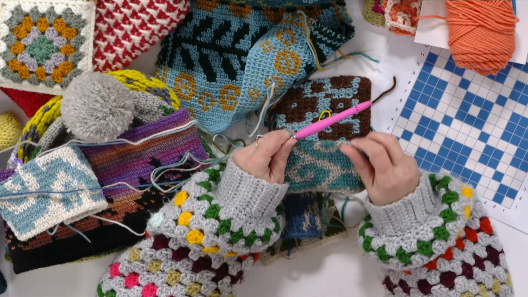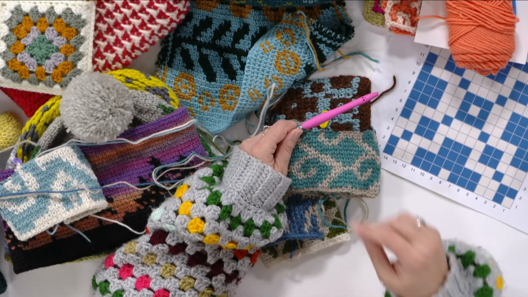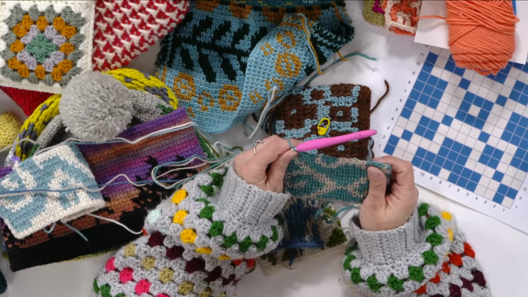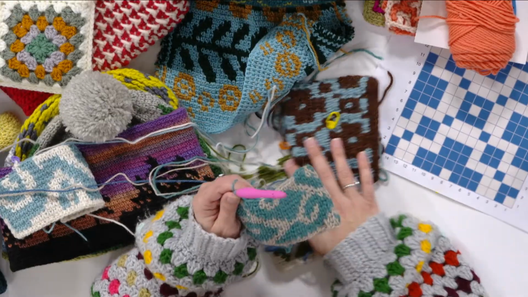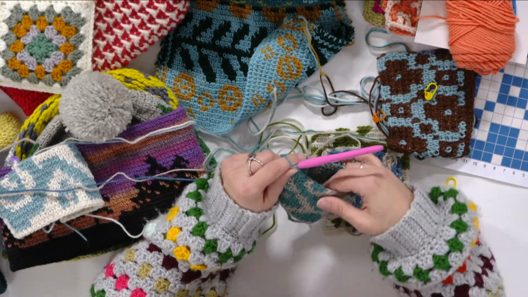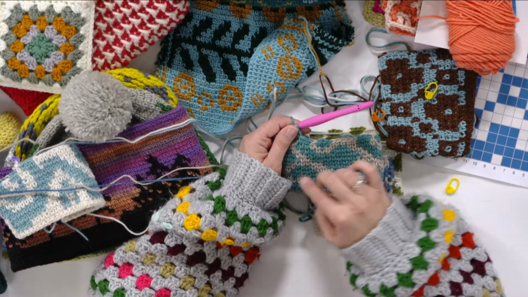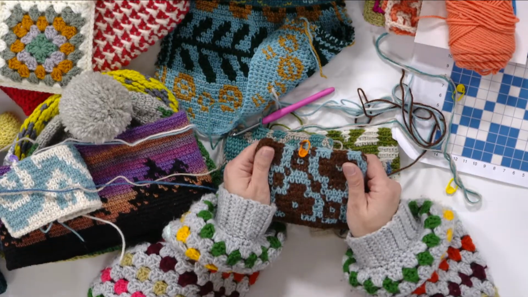So choosing the stitch pattern that you're using will affect how clean your color work is. If it looks really pixelated and it doesn't look like it's forming a solid image, you may want to try using a different stitch, using the split single crochet or waistcoat stitch, or using an extended single crochet, which is what this one is.